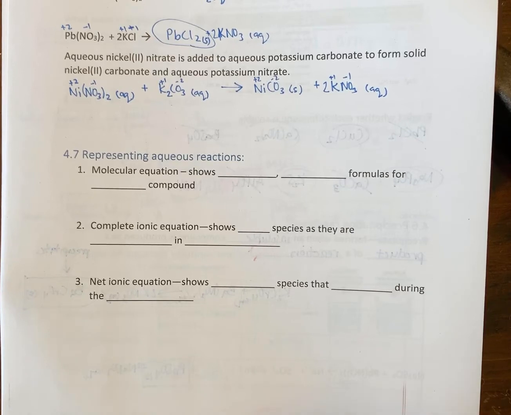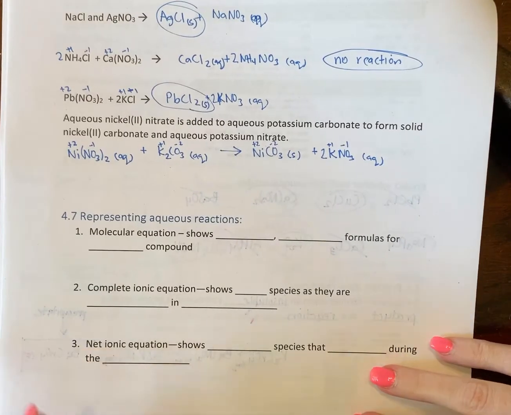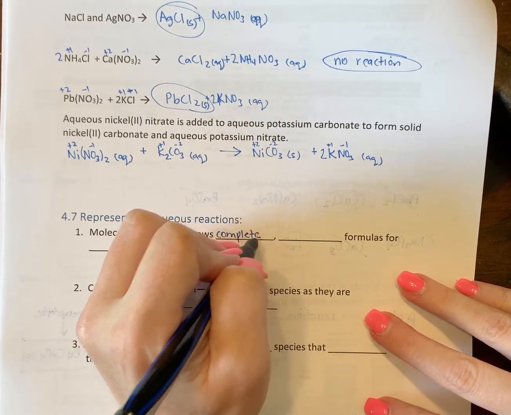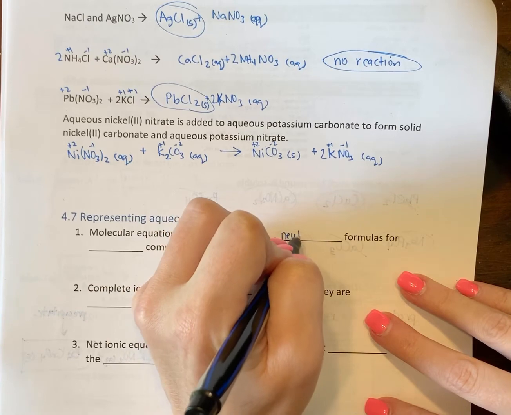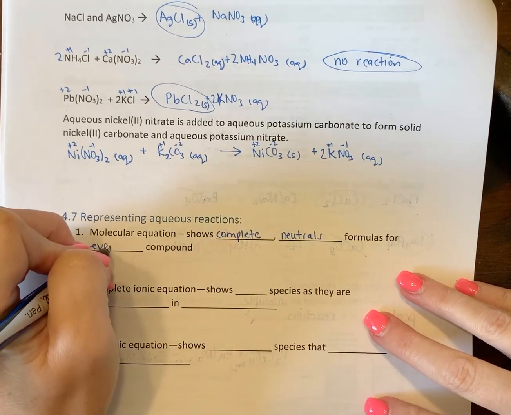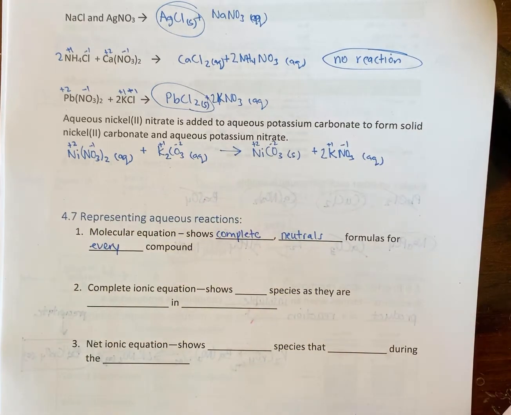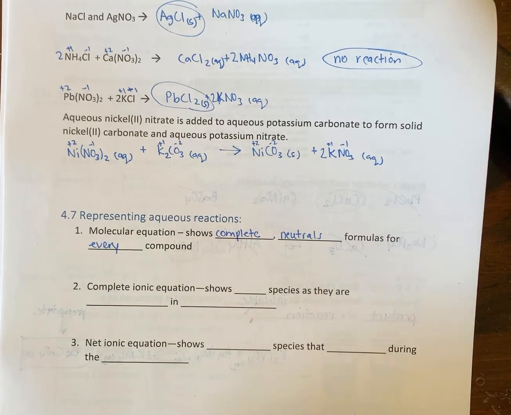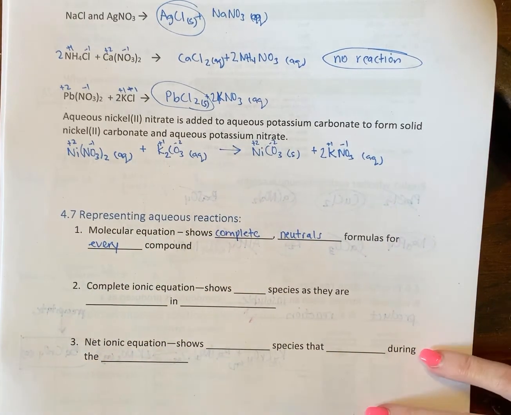So there's three ways that you can represent these aqueous reactions. You can do the molecular equation, which is going to show the complete neutral formulas for every compound. This is what we have been doing previously. So here, I'm going to use the same equation, and we're going to take it down in all of these forms.